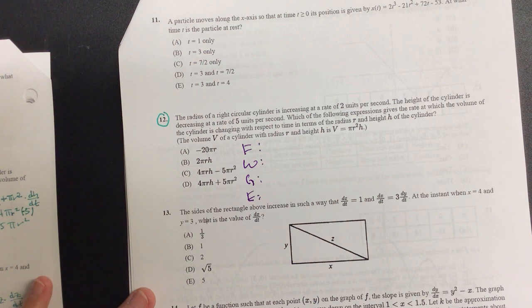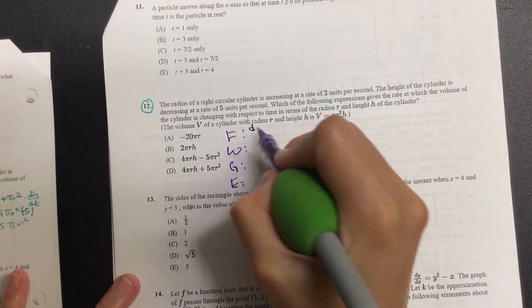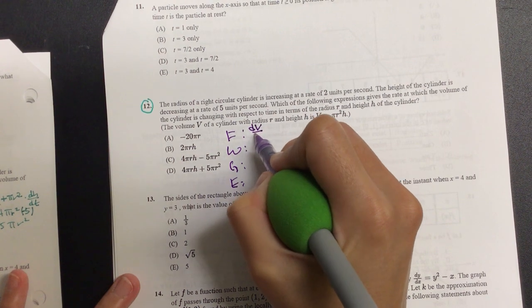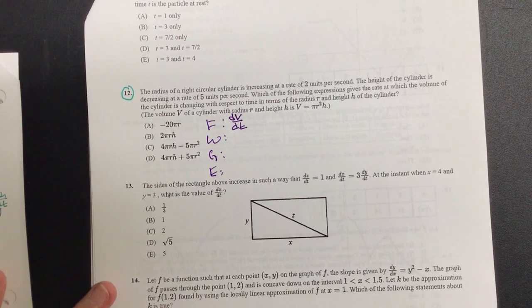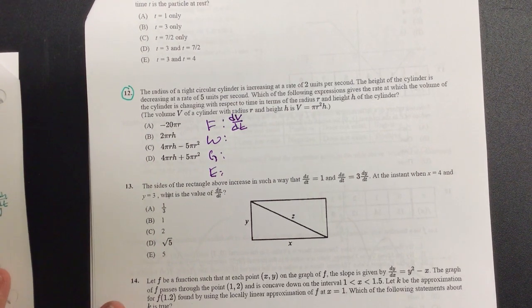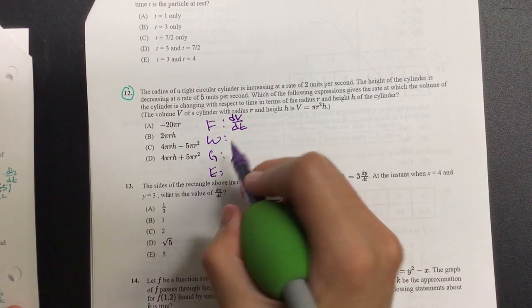The volume v of a cylinder with radius r and height h is v equals pi r squared h. So we're looking for changing of what? Volume. dv over dt. Is there a rate given to us already? Something per whatever? Yeah. 2. Which one did they give us?